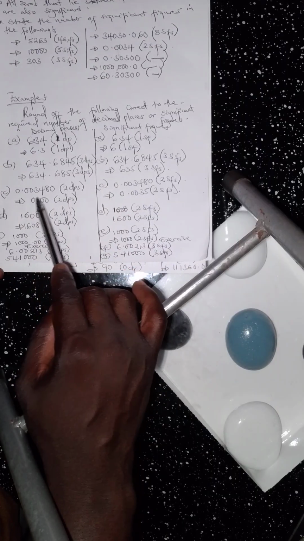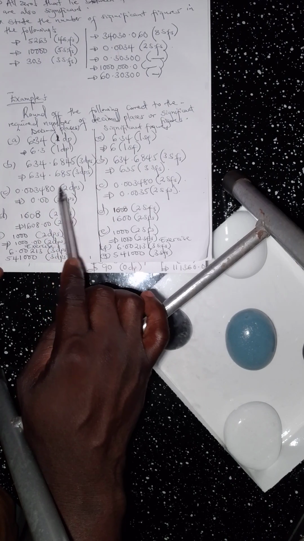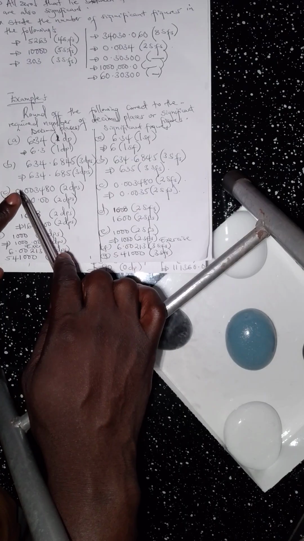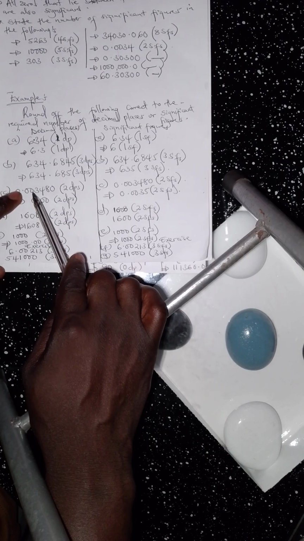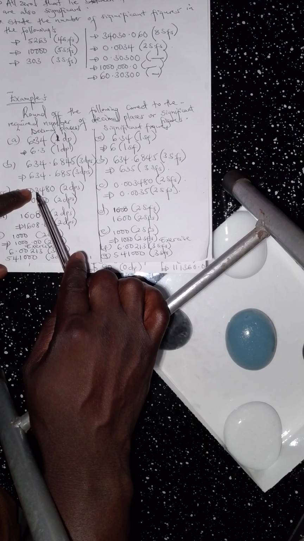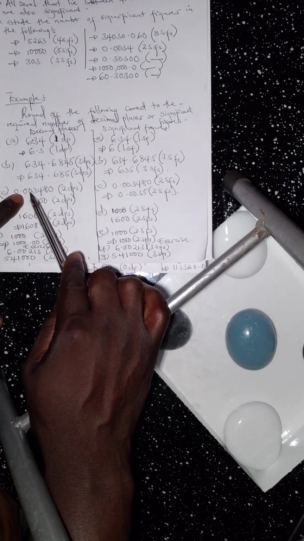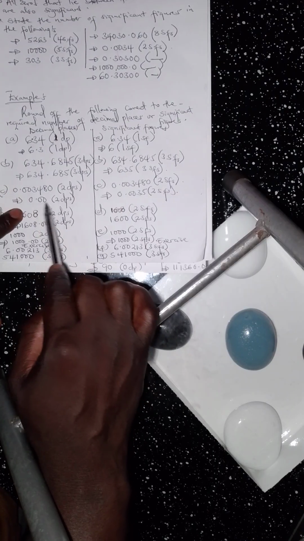We go to part C. We have this. It is 0.003480 to 2 decimal places. So we said we count the number of decimal places immediately after the decimal point. They are 1, 2. So we want this to 2 decimal places. We examine the value immediately after the 2 decimal places. It is a 3, and because it is a 3, we add a 0 on this to make it 0.00, and this is our final answer.